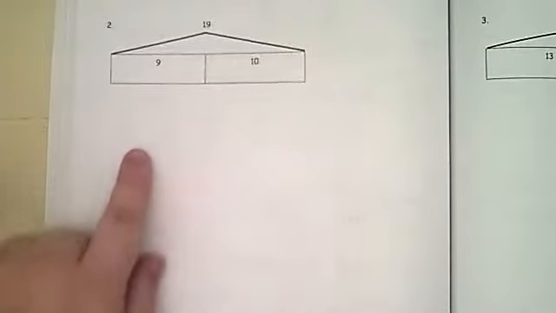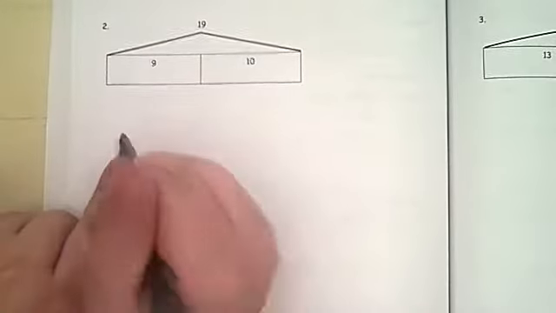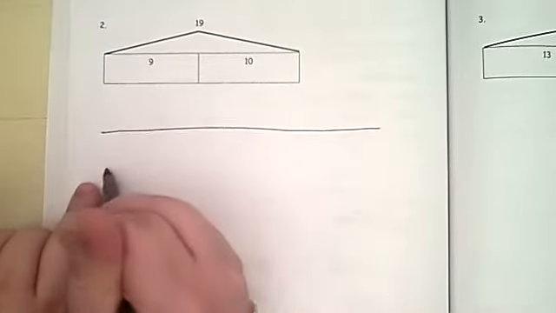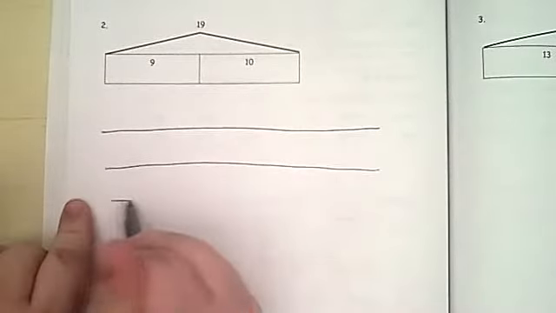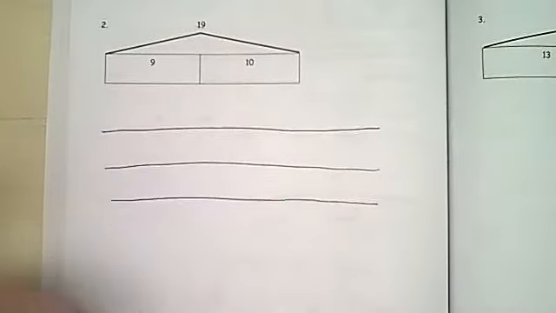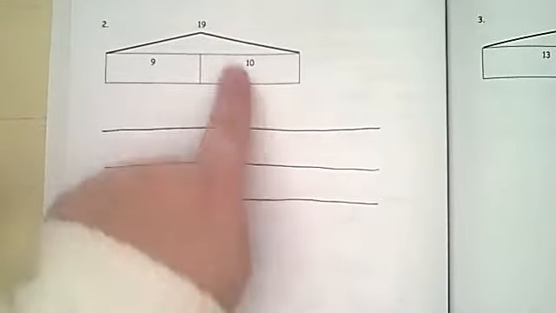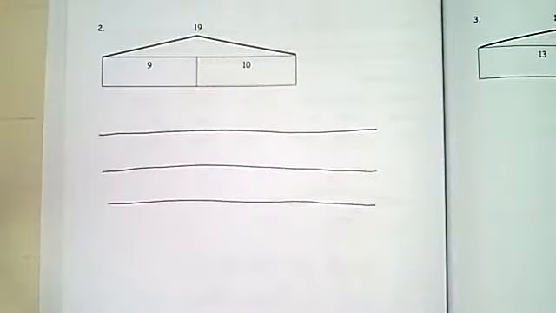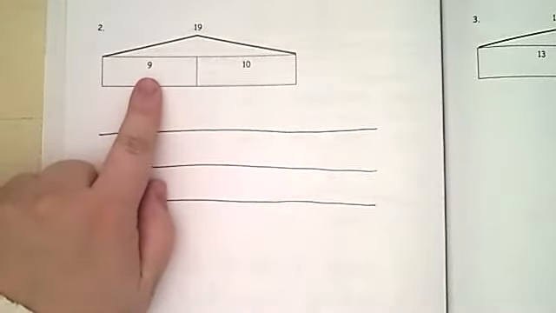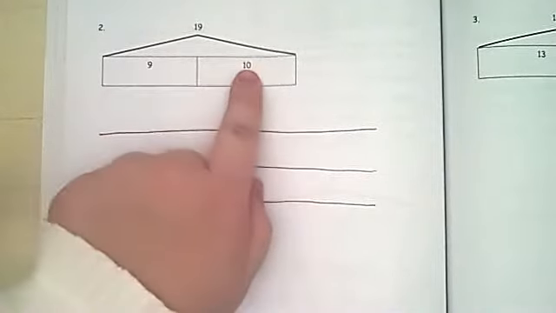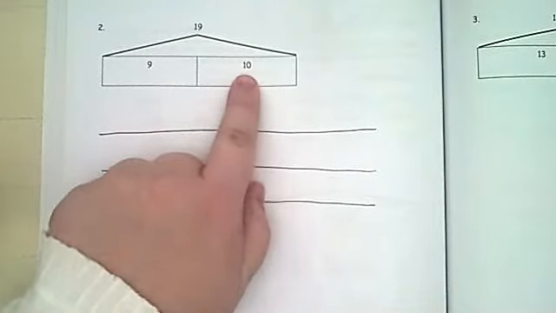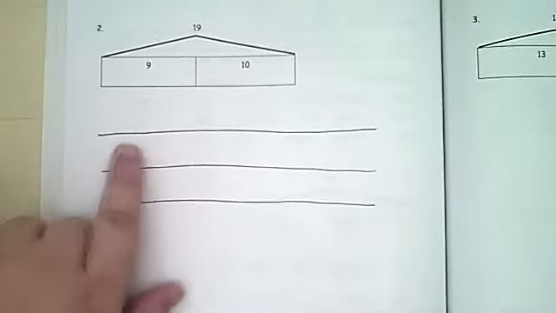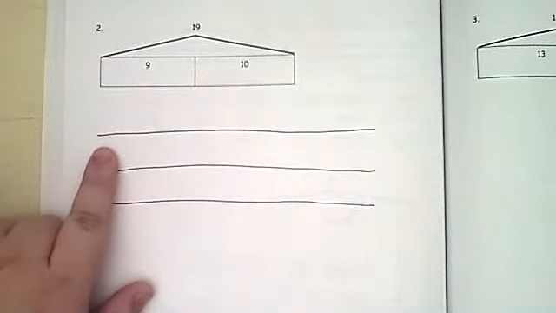All right, here's our second problem. We're going to do the same thing as last time. So make yourself a couple of lines to write on to make sure your writing is nice and straight. And then the numbers we have this time, we have 9 and 10, and it equals 19. You can fill in the dots of your tape diagram if you would like to, but I'm gonna get right started with writing. So I'm gonna start with 9, say I had 9 cookies. I had 9 cookies. Then I made 10 more. How many do I have in total? So I'll start my sentence by saying I had 9 cookies.